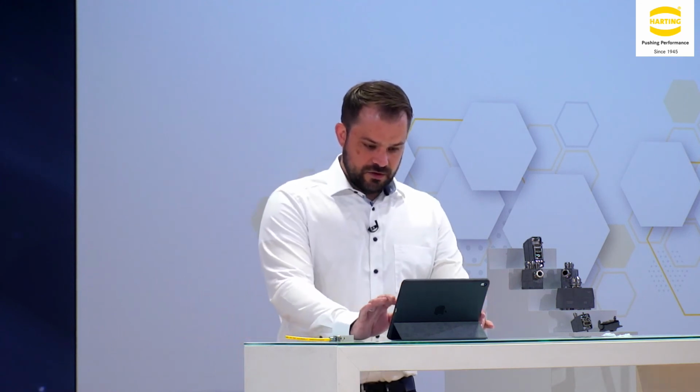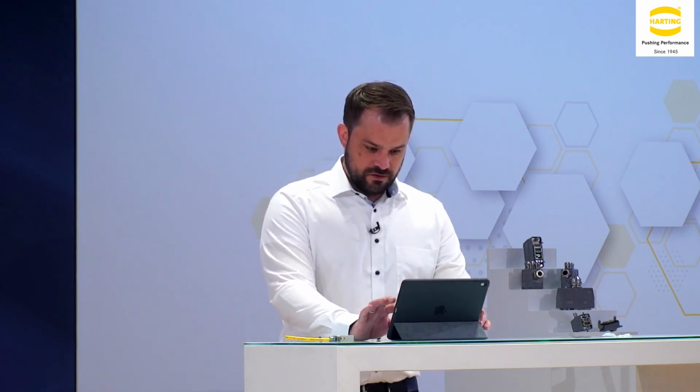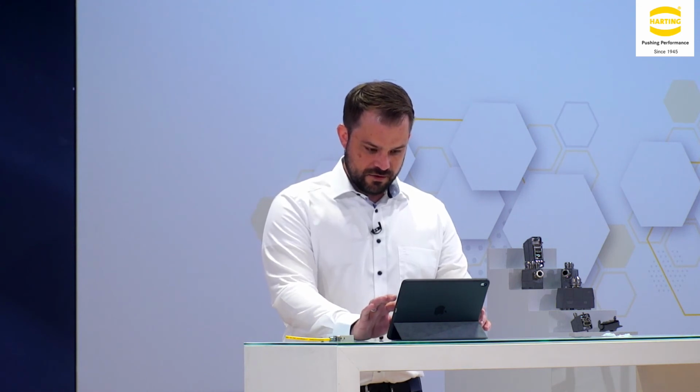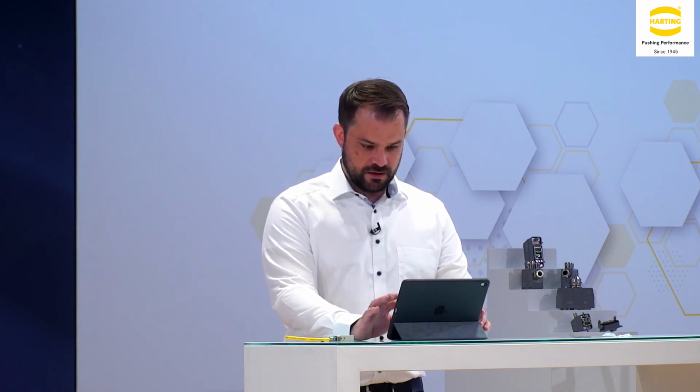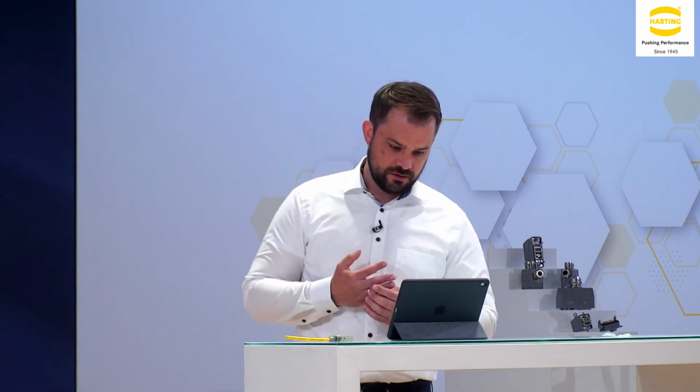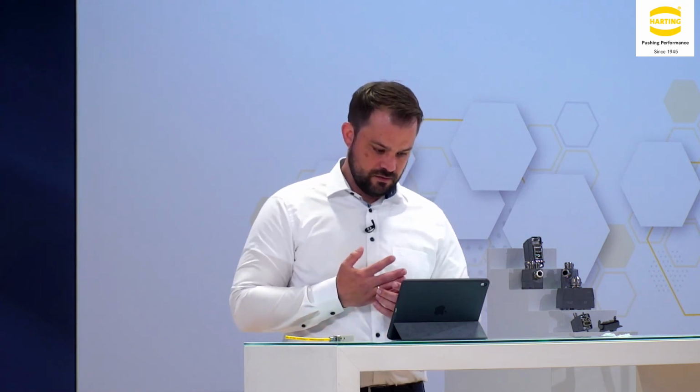The next question that we have received during the registration is regarding a hybrid connector, and a solution for a Profinet connection in combination with the power connection is asked for. The Profinet connection, of course, can be realized with very many different solutions within the Han-Modular portfolio. One of those, for example, would be the RJ45 module in the simplest version.